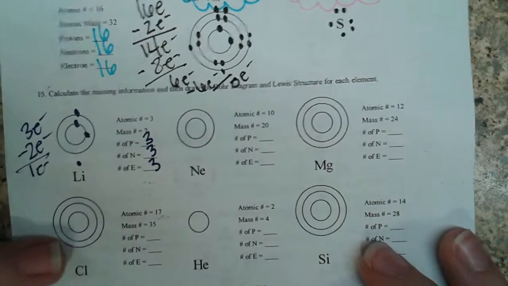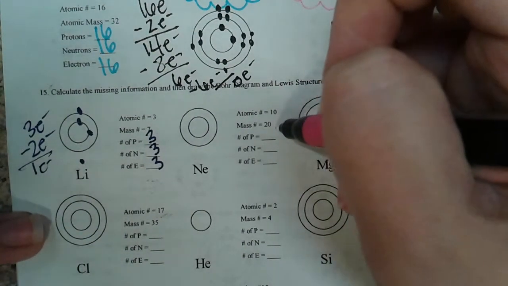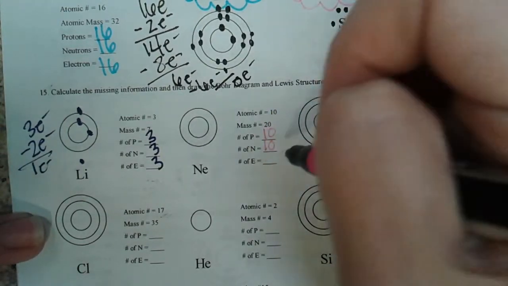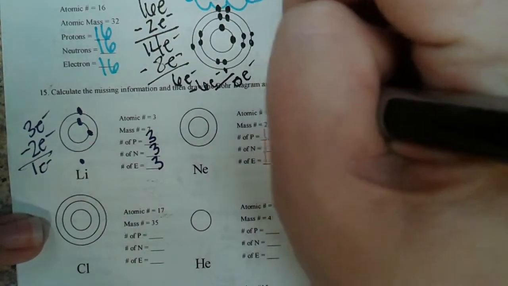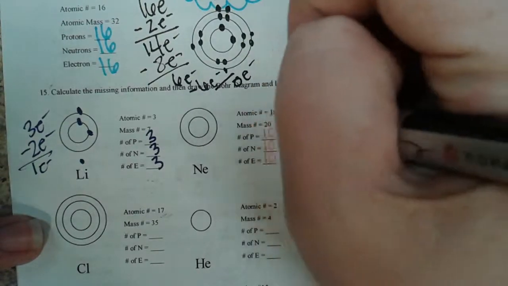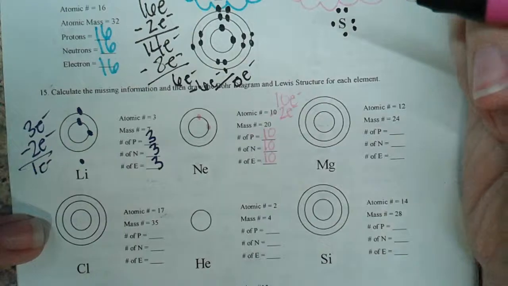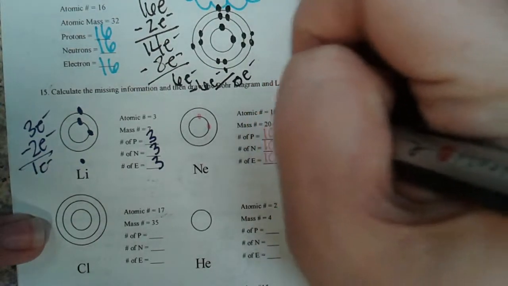The next one is Ne. It has an atomic number of 10, a mass of 20. Therefore, I know it has 10 protons, 10 neutrons, and 10 electrons. Let's get our accounting up. I have 10 electrons. According to the rule, only 2 can be spent in the first shell. How many do I have left? I have 8 left.